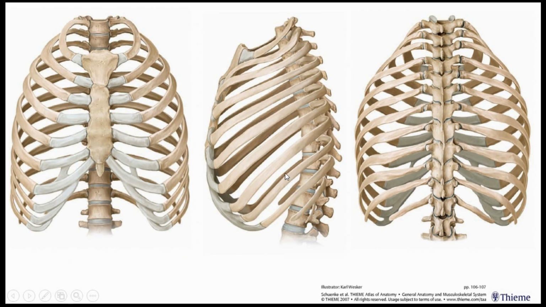So now, let's take a look at the rib cage from a variety of views. Oops, pardon me. Had a little bit of coffee today, so my finger's a little twitchy, and I may advance the slides a little quicker than I expect. Please bear with me. Thanks a lot.